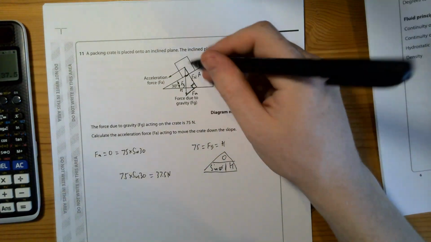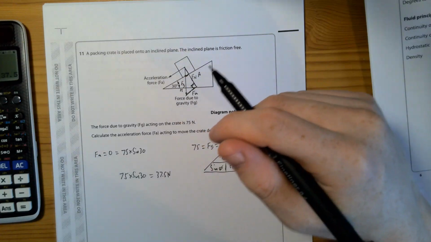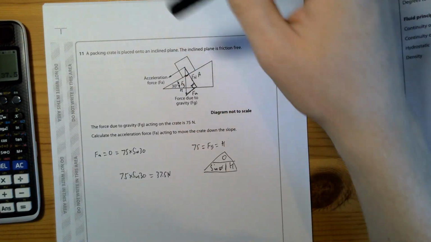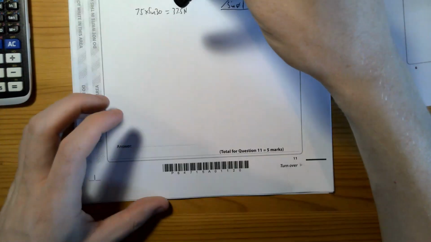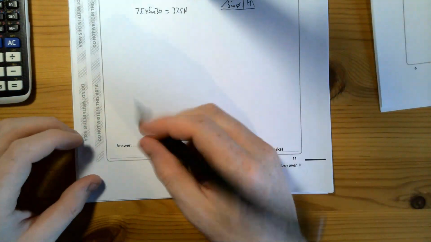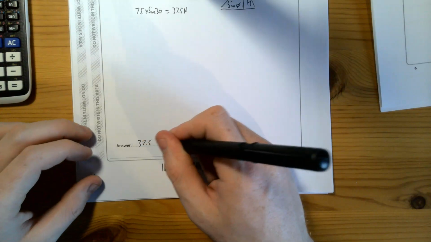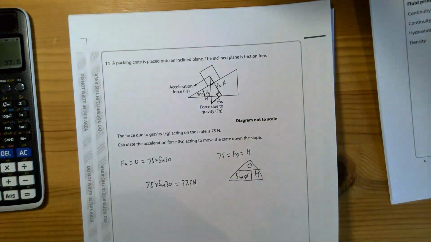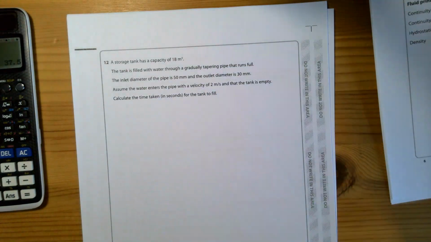If you have any questions about this triangle, please just leave it in the comments. Okay. Let's just place our answer at the very bottom of the page, making sure we include our units. Right. That's question 11 complete. Let's move on to question 12.